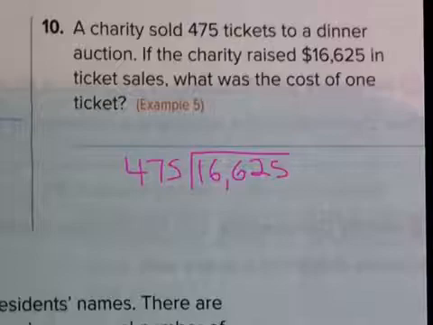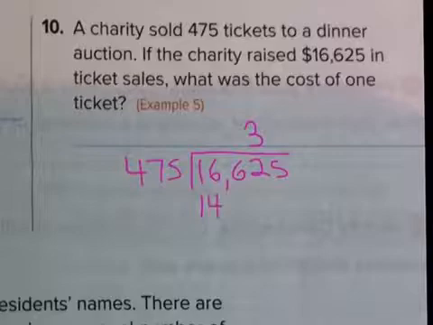Okay, so we figure out how many 475s are in 16. None. 475 into 166, none, because that's still a lower number. 475 into 1,662. Okay, there has to be 4 times 4 is 16, right? But if I multiply this times 4, I should get at least 1,600. But I'm going to go over by too much because I have a 75 here. And if I multiply 75 by 4, I'm going to go over by too much. So why not just multiply it by 3? And 475 times 3 is 1,425. Right, now I can subtract.